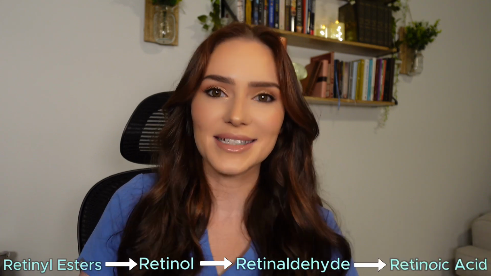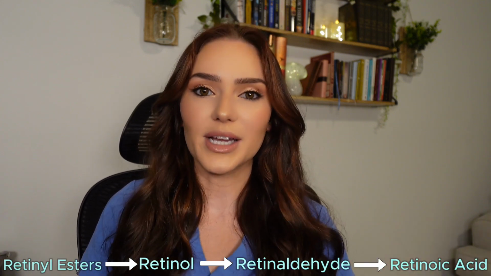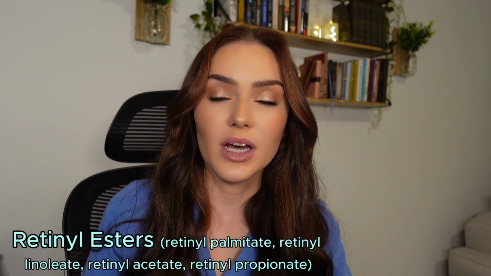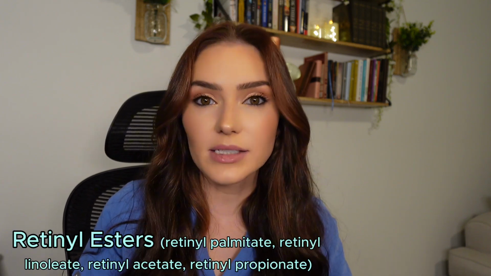So going back to that skin conversion, in order, retinol esters are converted to retinol, which is converted to retinaldehyde, which is finally converted to retinoic acid. The closer we get to that final form, the more effective the retinoid is. Retinol esters stimulate cell turnover and regulate oil production, but first they need to eventually be converted into that final form of retinoic acid.